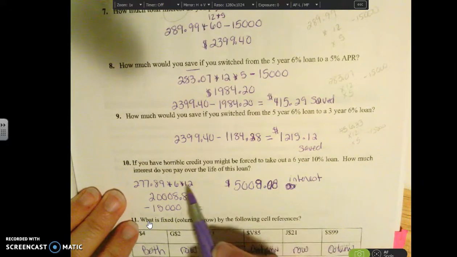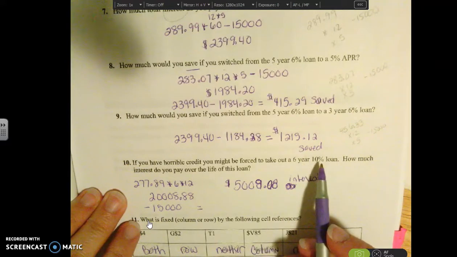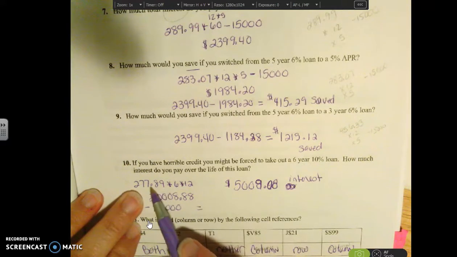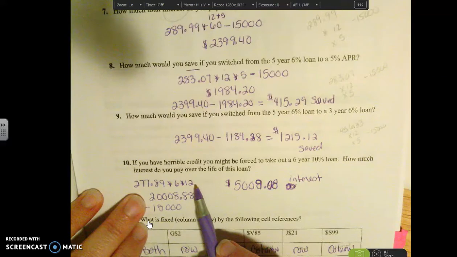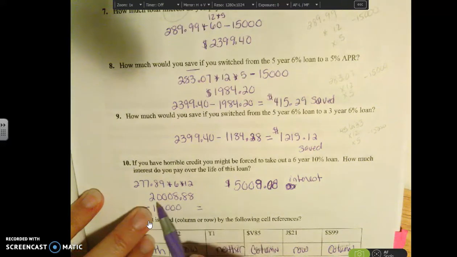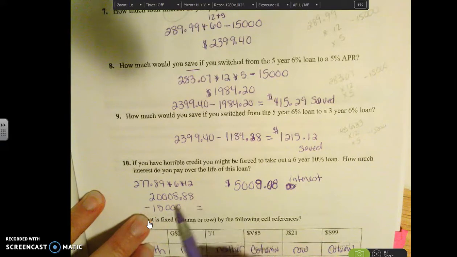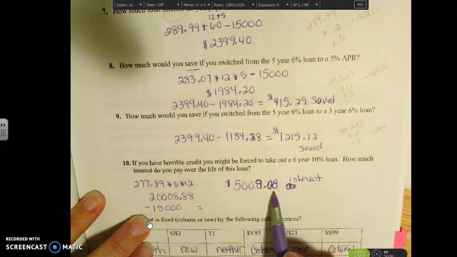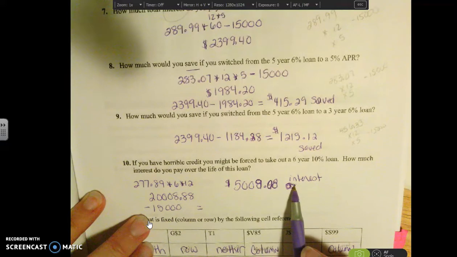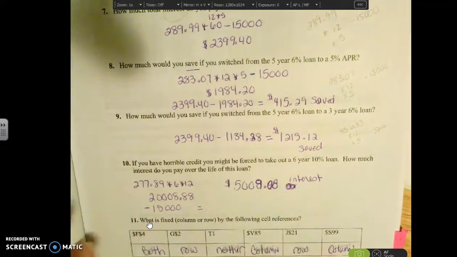And then the last example here is, what if you had horrible credit and you had to take out a 6-year loan at 10%? So in that case, your monthly payment was $277.89 for 6 years, and 12 months would be $20,008.88, which means you would spend $5,008.08 in interest compared to $2,399 in interest.